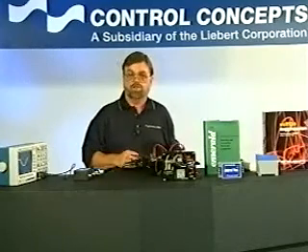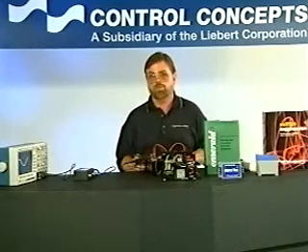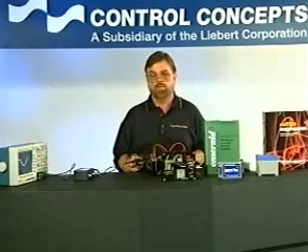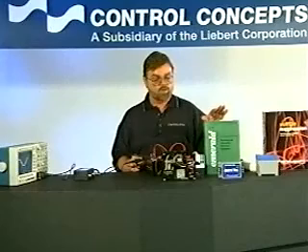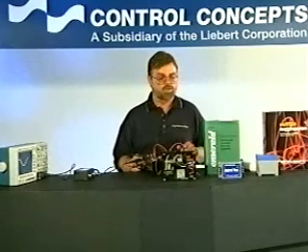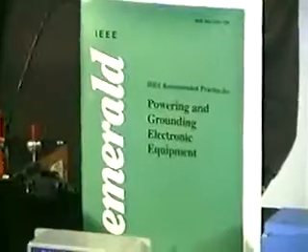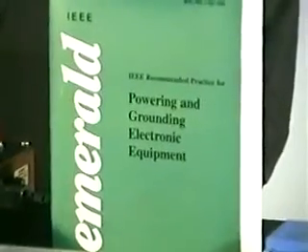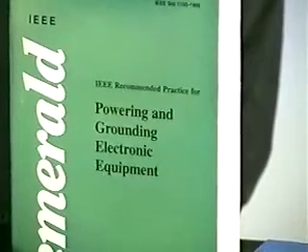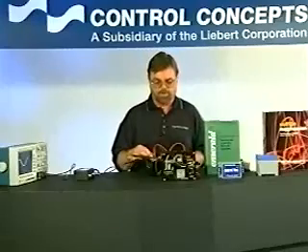But the filter by design is meant for very high frequency, low energy RF type noise, and the type of transient activity we're talking about in reference to IEEE, such as the Emerald book, which discusses transients in great detail over several years of study, is much lower in frequency than those type of energies that the RFI or EMI filter is meant to attenuate.